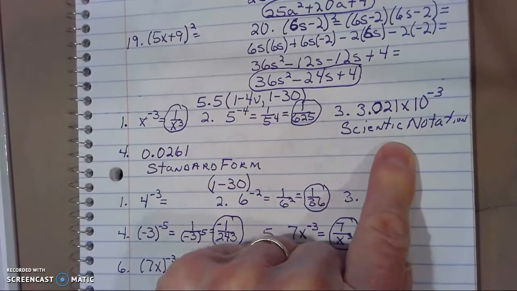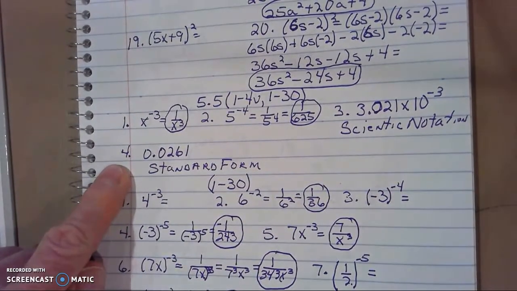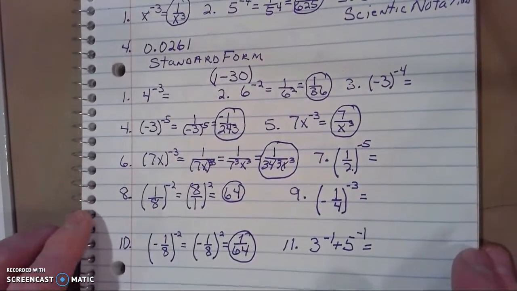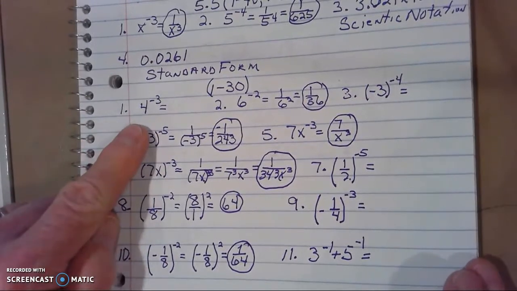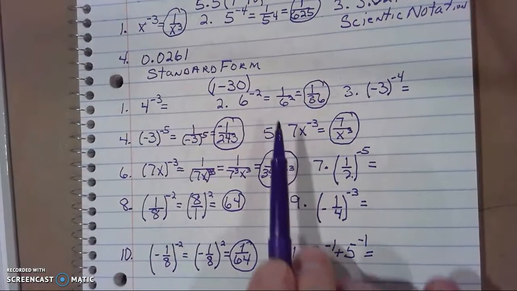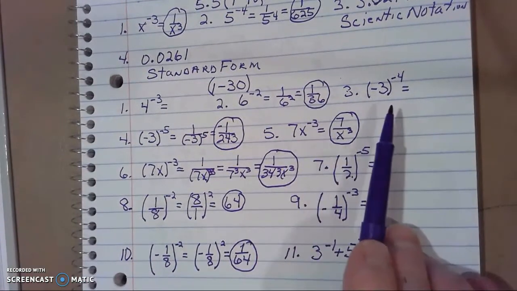Then a number written in this way is scientific notation. A number written in this way is standard notation. Then the negative exponents here on this page. 4 to the negative third is for you to do. But 6 to the negative second, you make it 1 over 6 squared, 1 over 36.